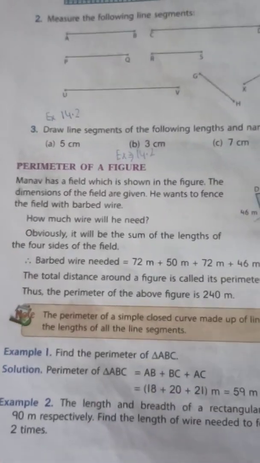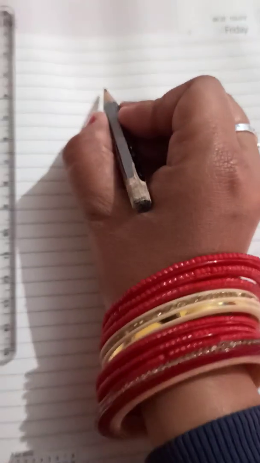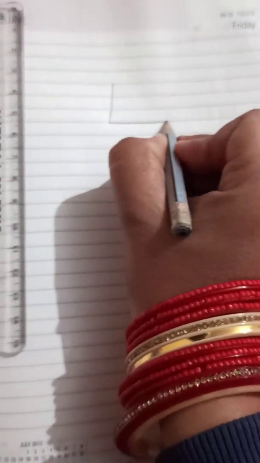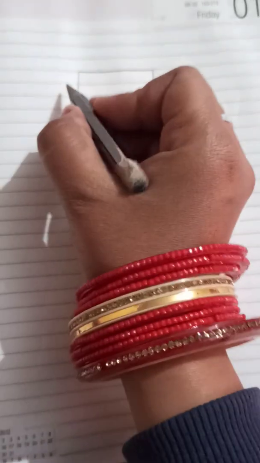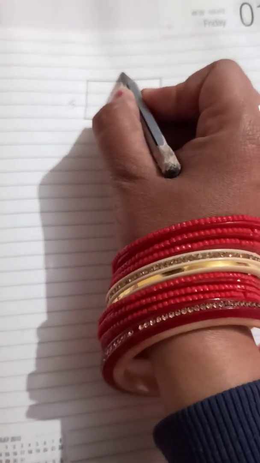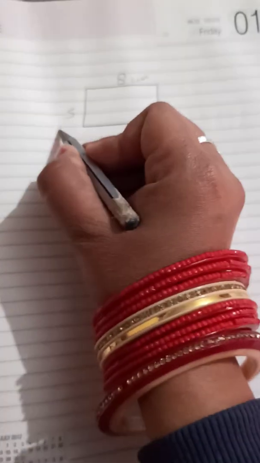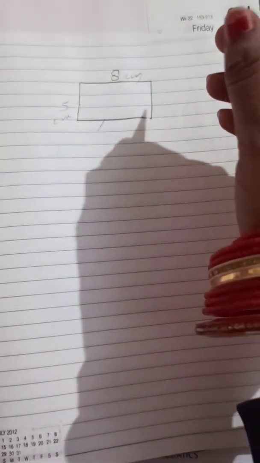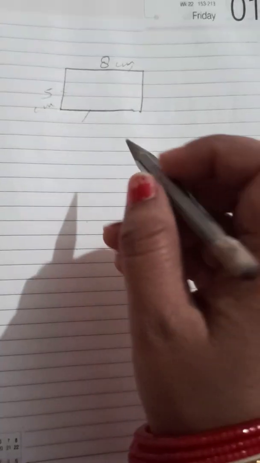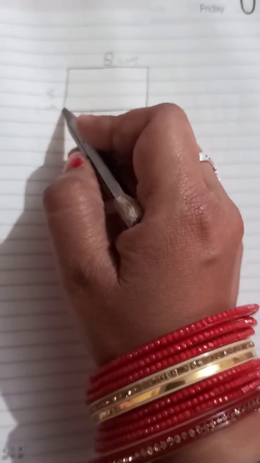For example, if a rectangle is given with sides 5 centimeter and 8 centimeter, how will you find it? The perimeter is the total distance of the figure.